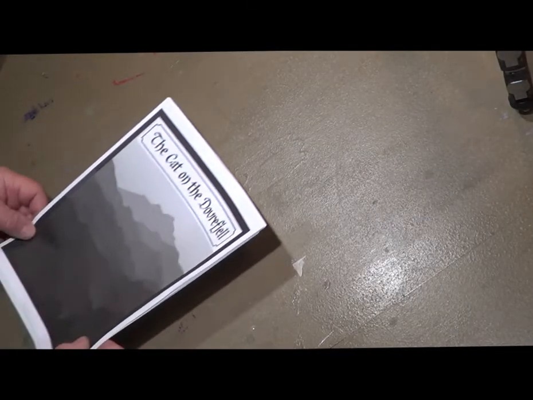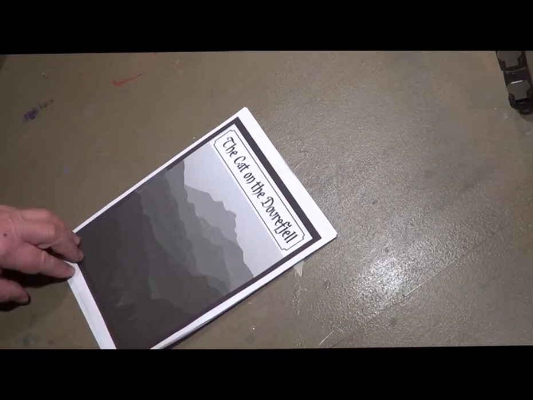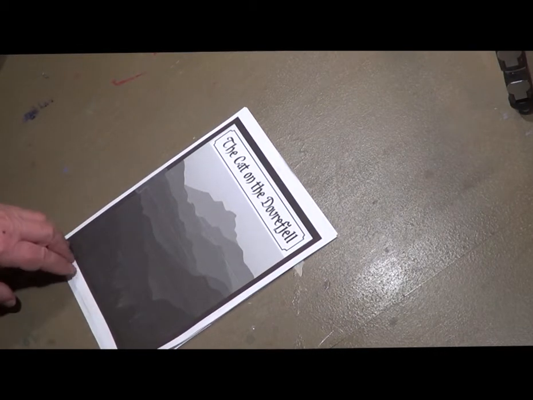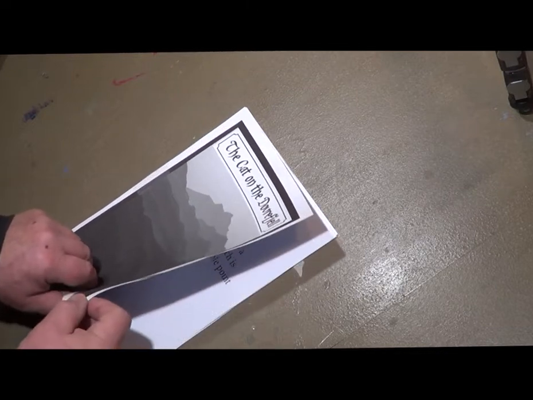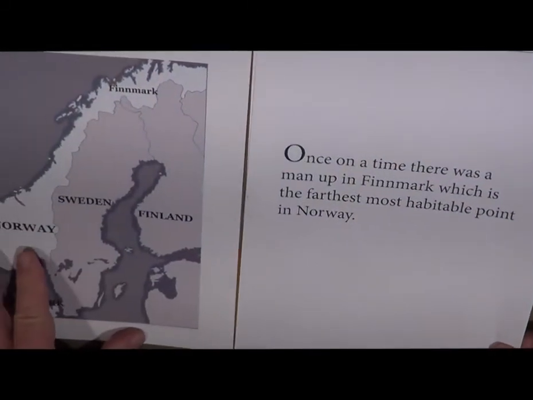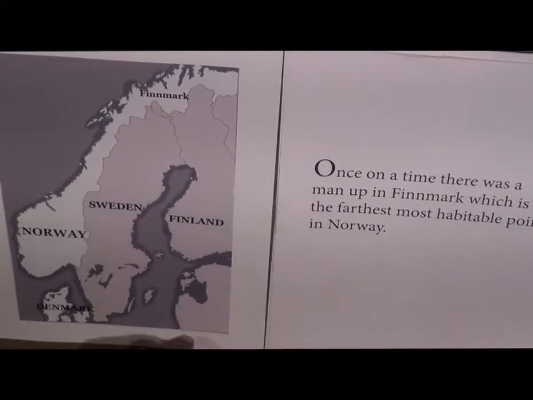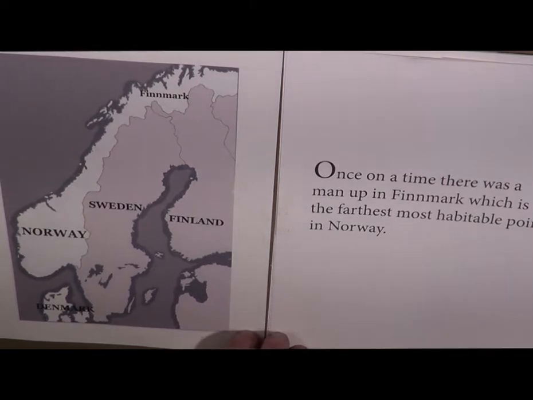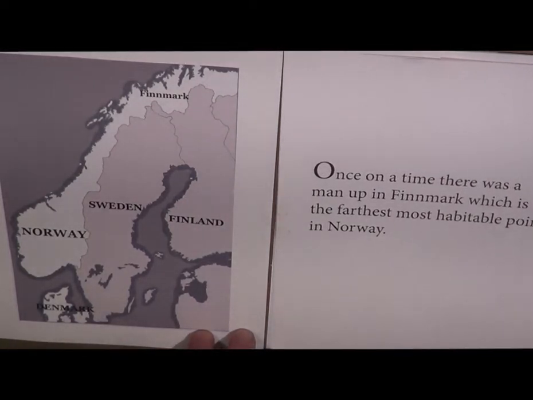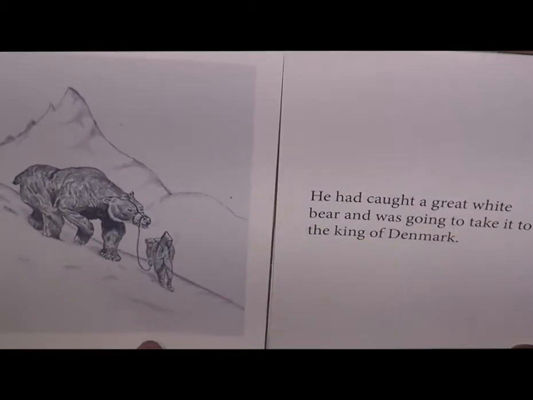Anyway, the example that I used was this Norwegian folktale, The Cat on the Dovrefell. And this would be like the inside flyleaf illustration. And then as the pages open, there would be an illustration on one side and the text on the other, so that you wouldn't have to go hunting all over the place for the words. The type is set fairly large, maybe larger than the examples that I had shown you in the children's books just now. But again, probably better to have an illustration on one side and the text on the other.